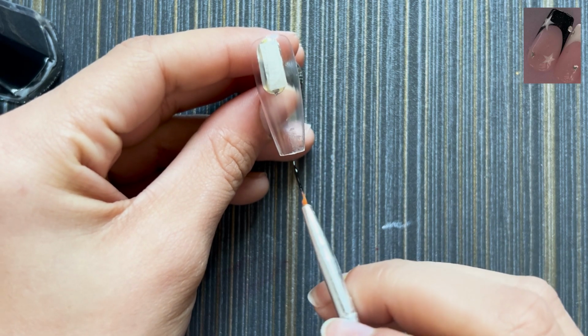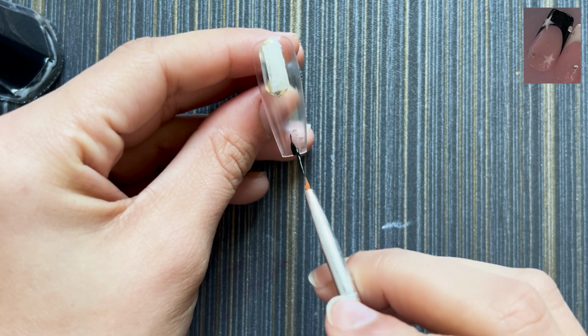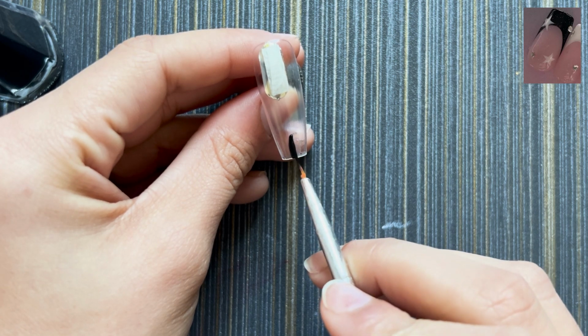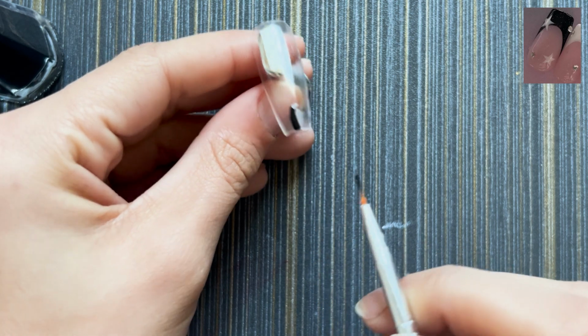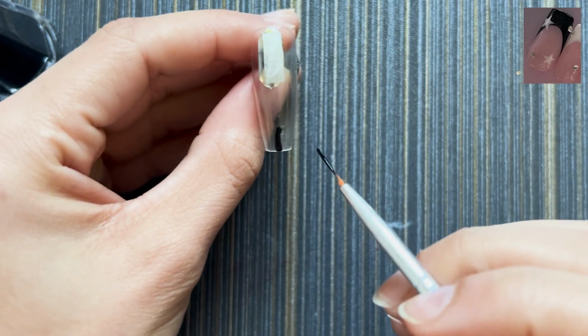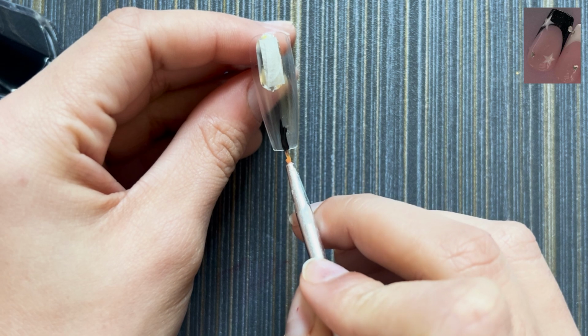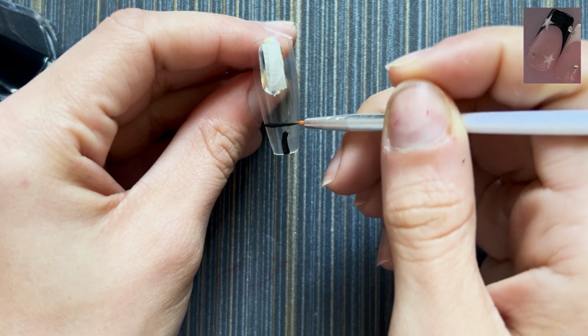And basically what I like to do is mark the center of the nail as carefully as I can. This nail is quite hard because it's like very curved, so the brush just slips. And I think I want the French tip to be quite high, so I think maybe till here.